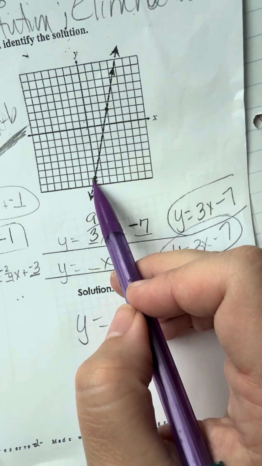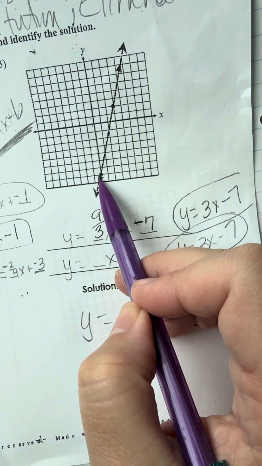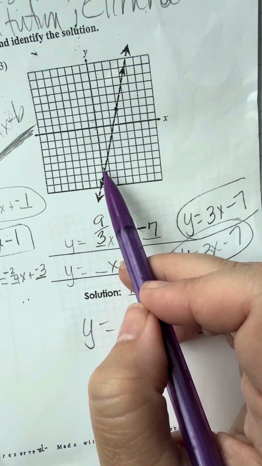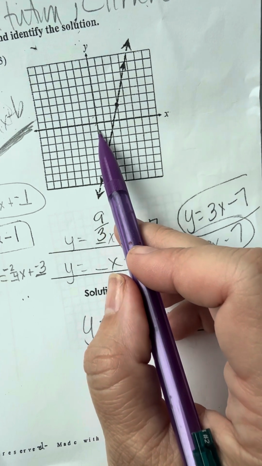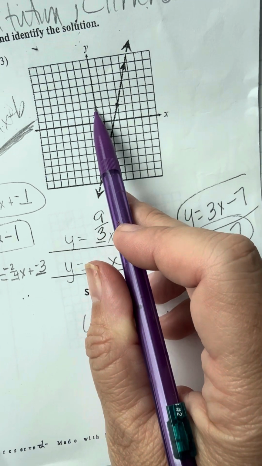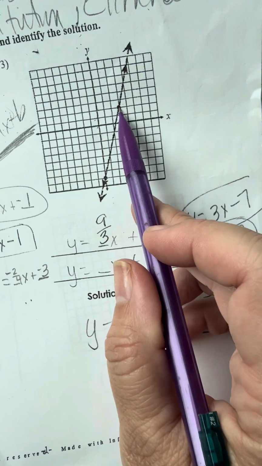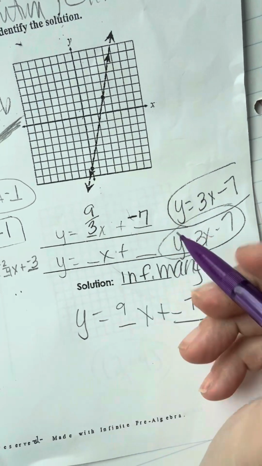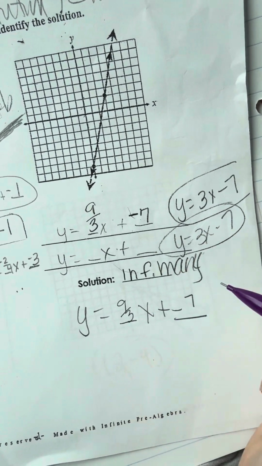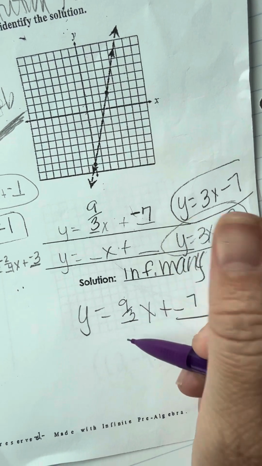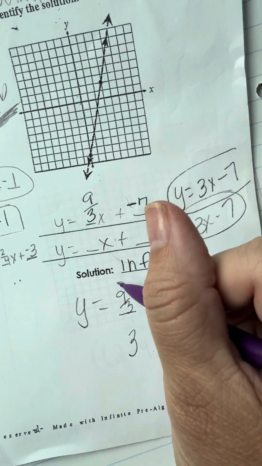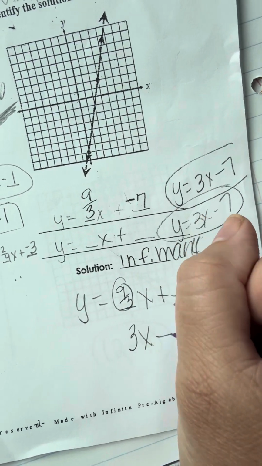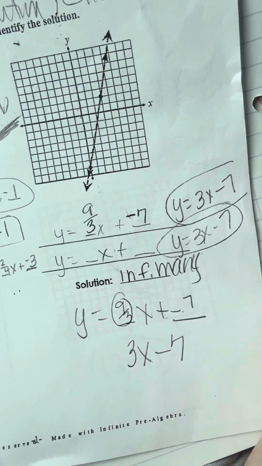I'm going up, so I know I'm going to be positive with my slope, or my m. 1, 2, 3, 4, 5, 6, 7, 8, 9 up. 1, 2, 3 over, which gives me 9/3 as my slope. 9 divided by 3 is 3. You can leave it like this, or you can say 3x minus 7 since it's plus a negative.